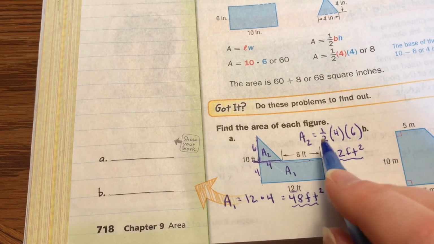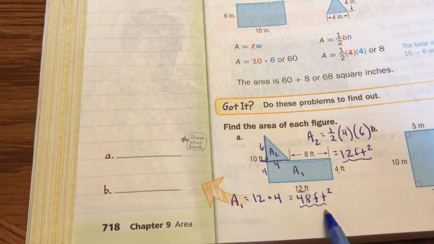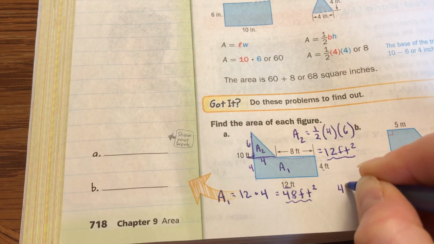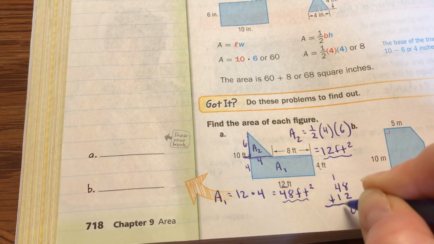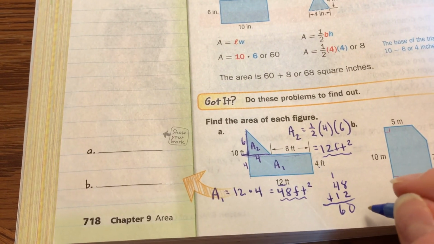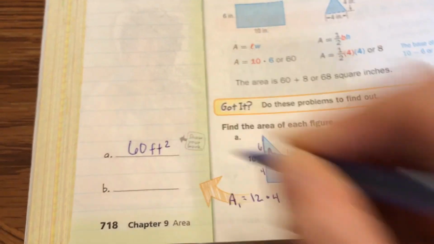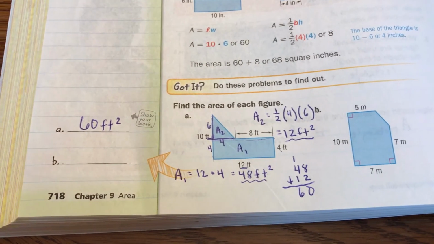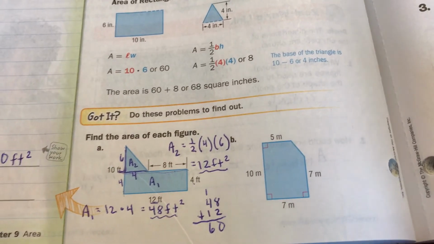So area 1 and area 2, to find the total area of the composite figure, we would need to do 48 plus 12, which would be 60 square feet. So there it is. Let's try this one. How can we break this one down?